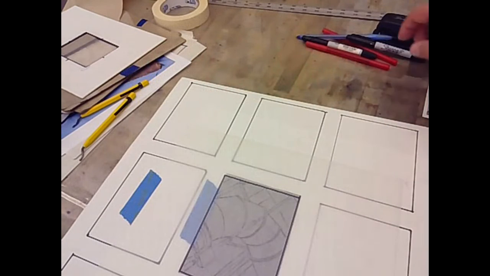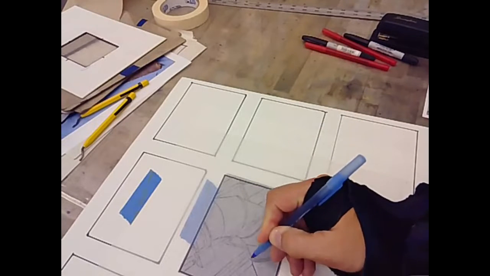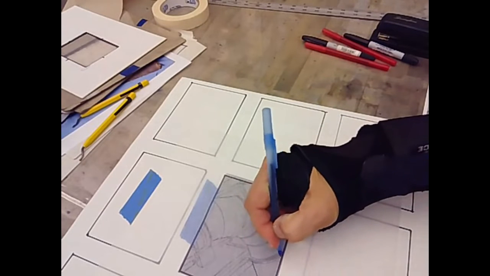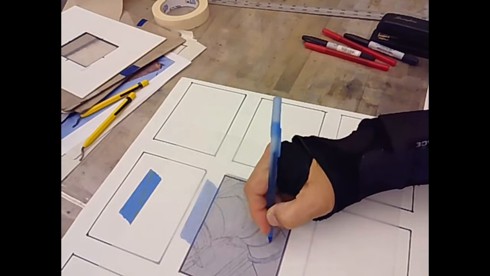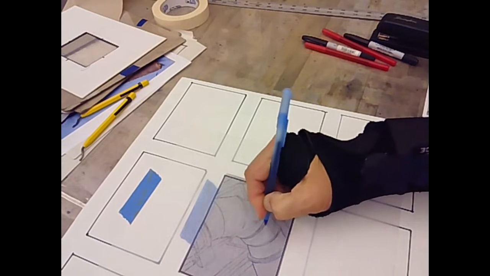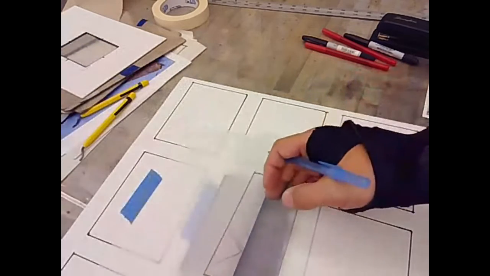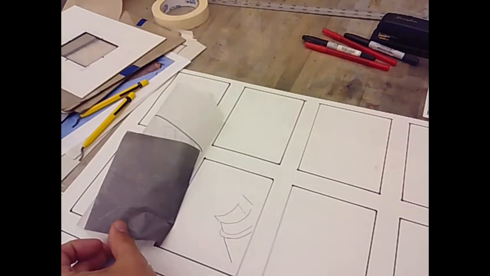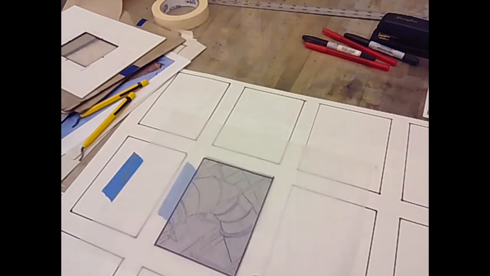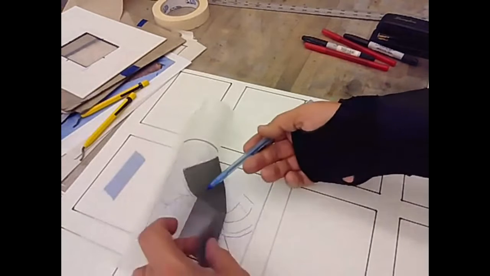And then if you simply trace that with a pen, it will start to transfer the lines to the surface below. It's a pretty quick way of transferring an image. I'm not going to do the whole thing, but you can see how that's starting now to transfer the lines from that design onto this surface.